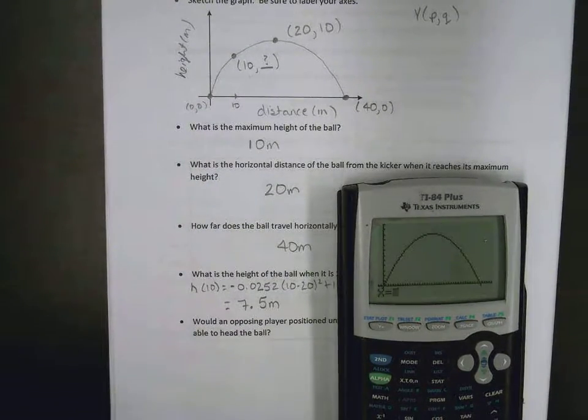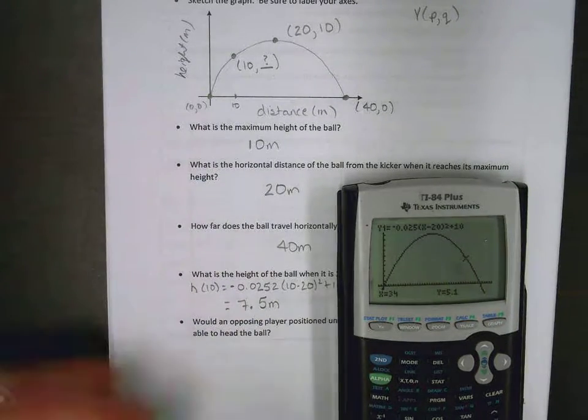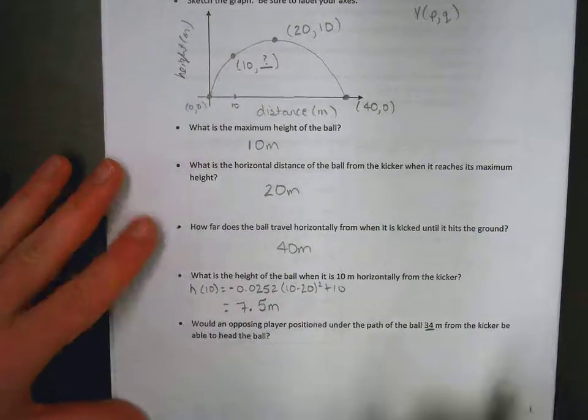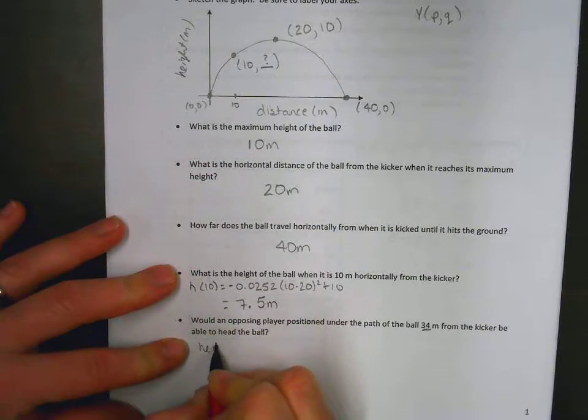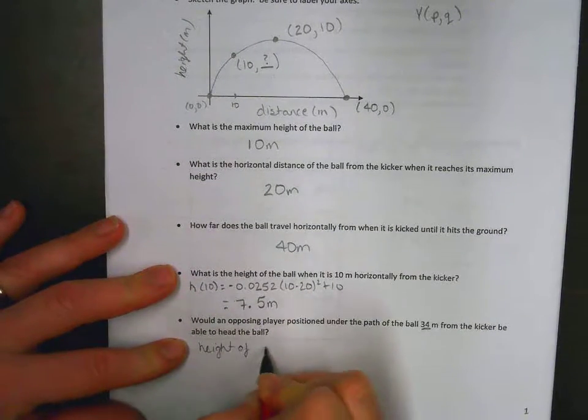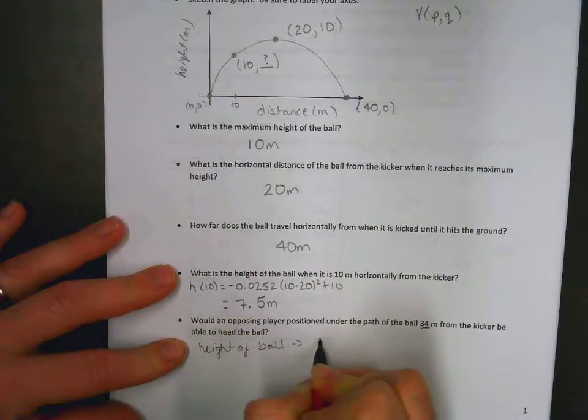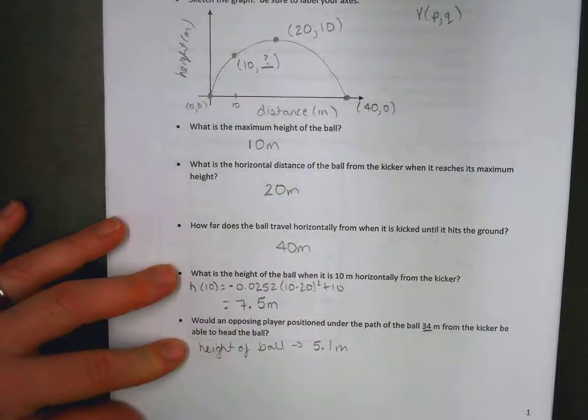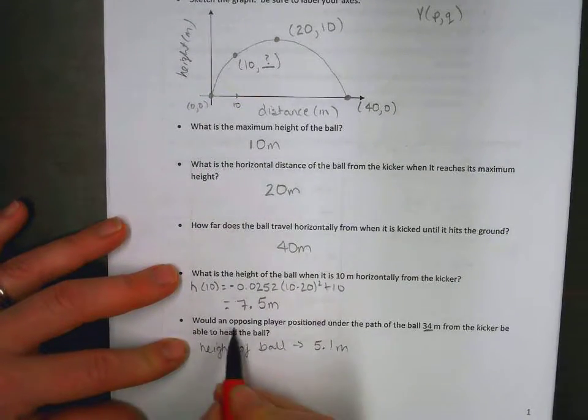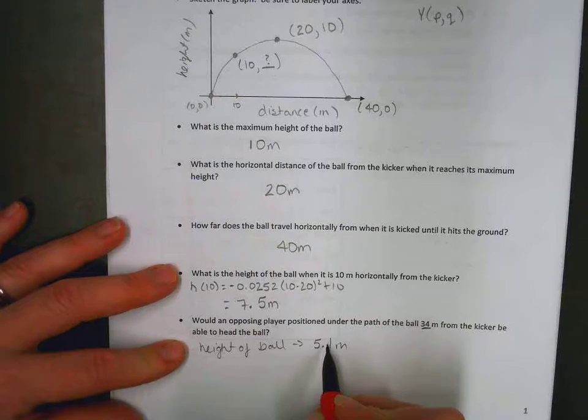I'm going to go to number 1, but I'm going to type in a distance of 34 meters. And I get a height of 5.1 meters. So the height of the ball would be 5.1 meters.